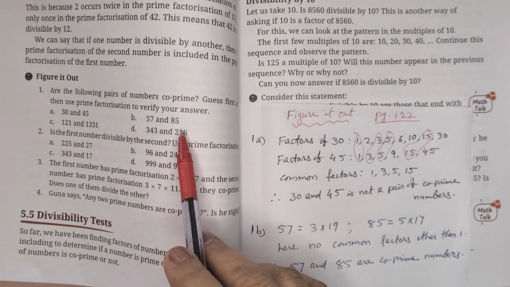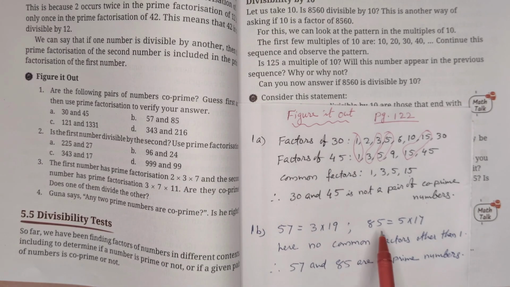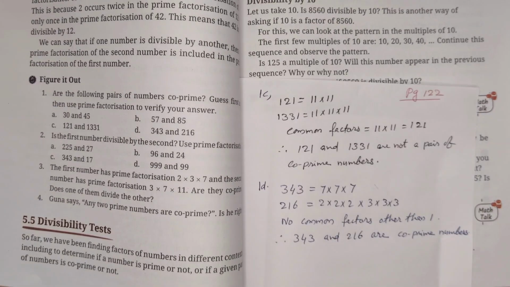Next is 57 and 85. 57 we can write as 3 times 19. 85 we can write as 5 times 17. So there is no common factor other than 1. Any number we can write as itself times 1, but co-prime numbers means there is no common factor other than 1. Then we can say the numbers are co-prime. That means 57 and 85 are co-prime numbers.